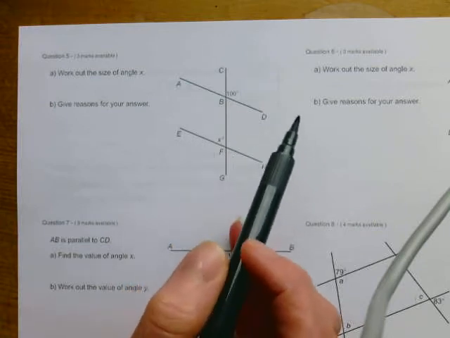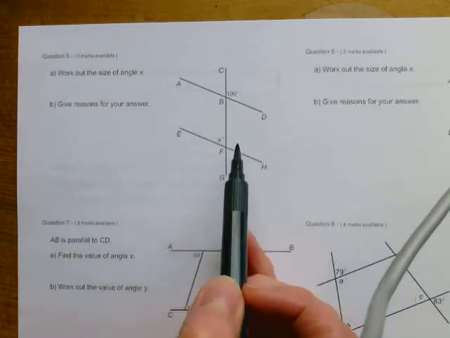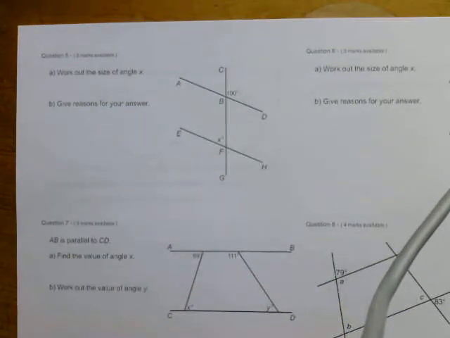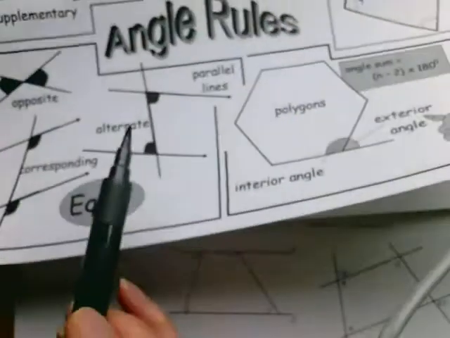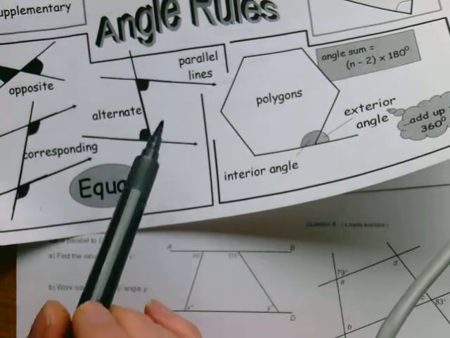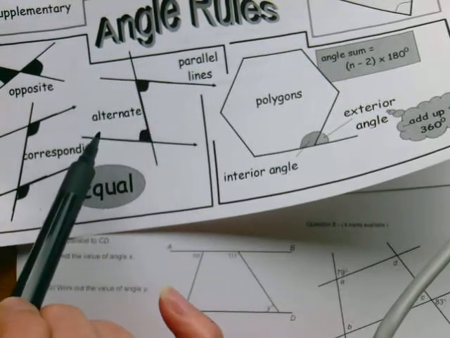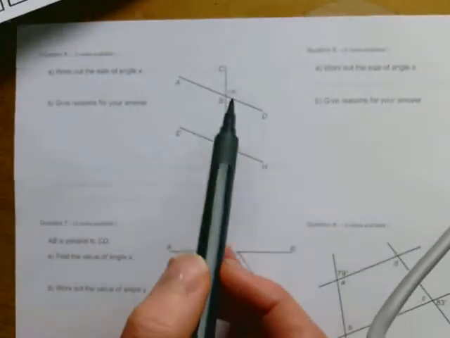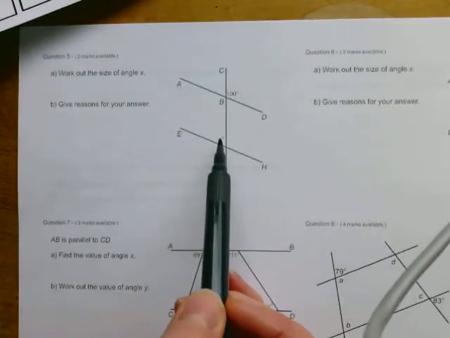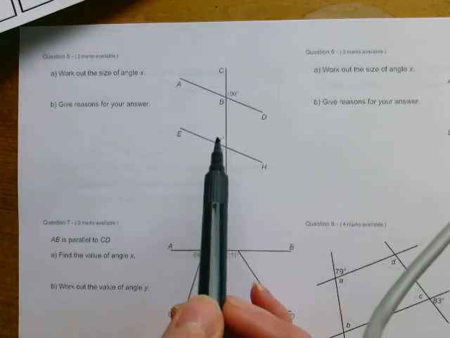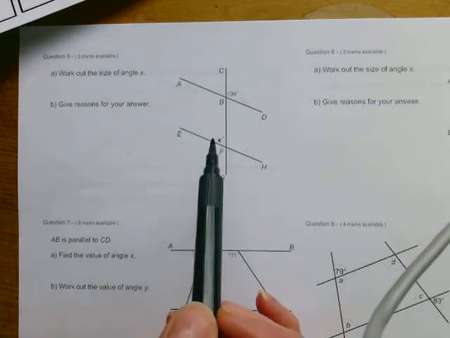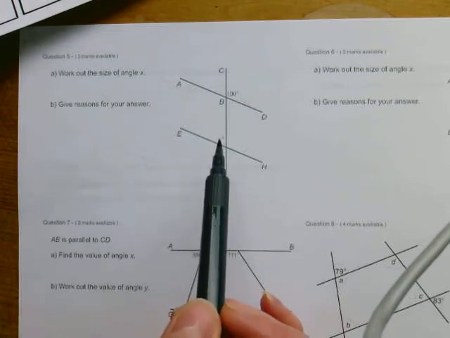Okay. However, we can look at our 100 and we can look at X. If we look at alternate angles, sometimes they get called Z angles, but the proper name is alternate angles. We have this situation here. 100 and X are alternate angles. So we can say that X equals 100 degrees because alternate angles are always equal.